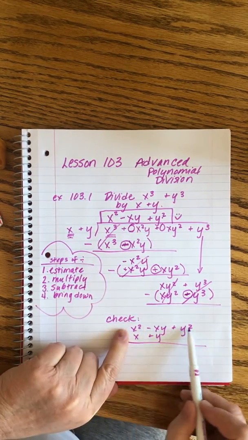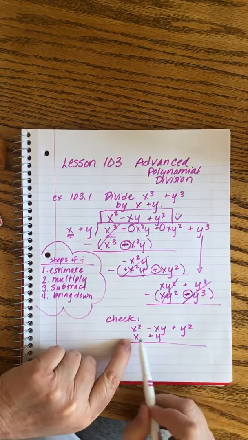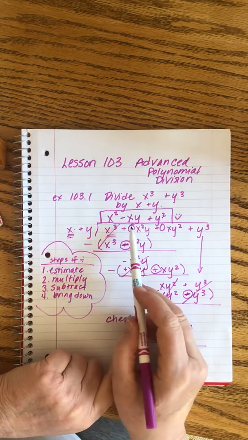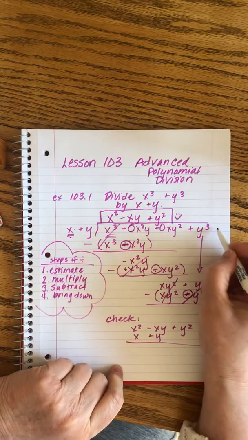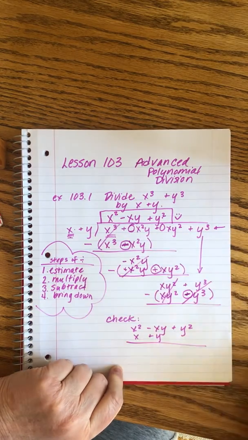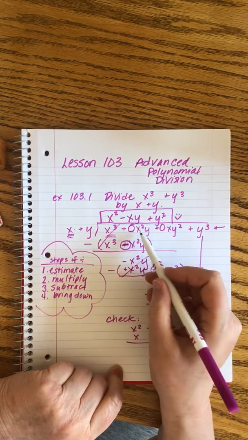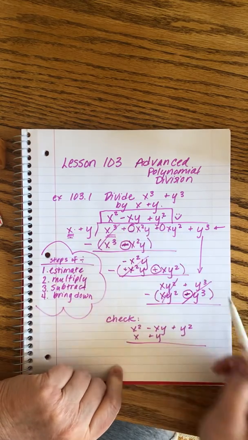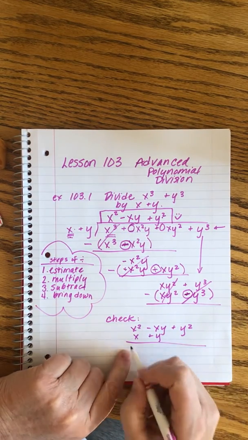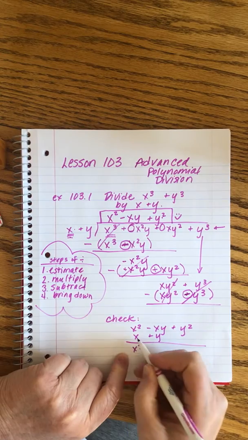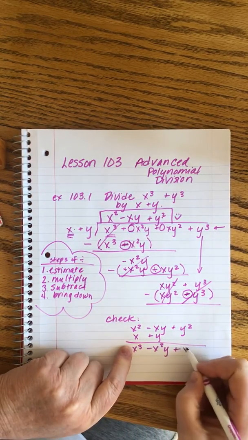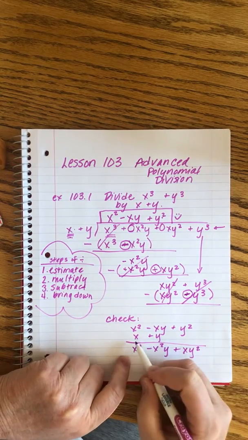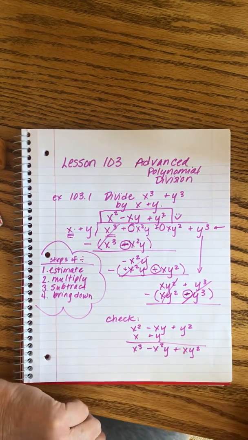Notice this is our quotient. This is, I believe, called the divisor, and this one's the dividend. Let's do the multiplication and see if we get this back again. It should be this row without the 0 terms in there. All right, x squared times x cubed, minus x squared y plus xy squared. I just multiplied x by each of those terms.